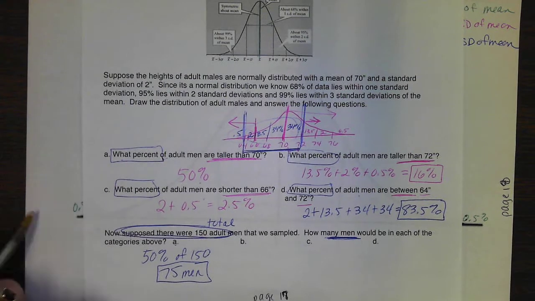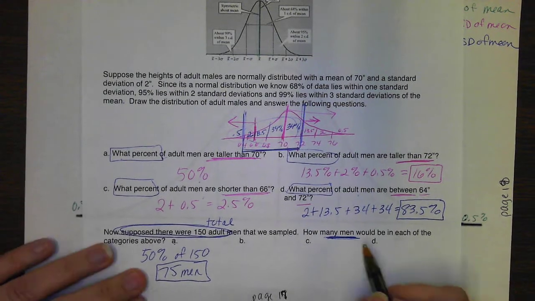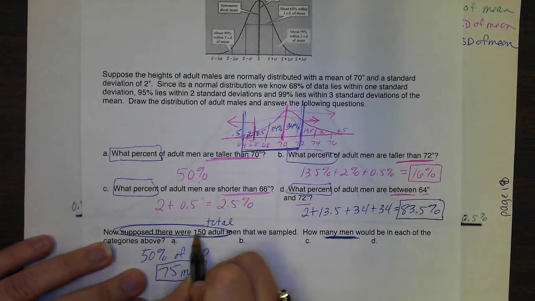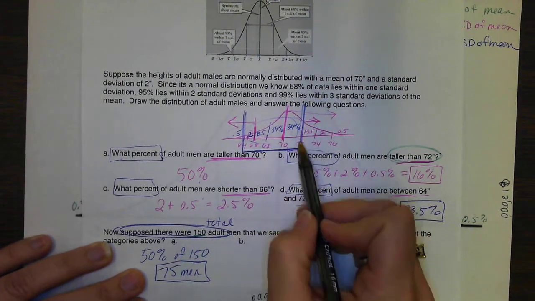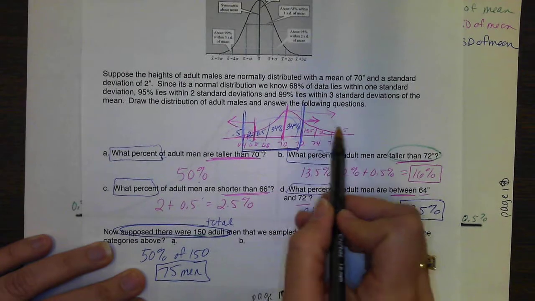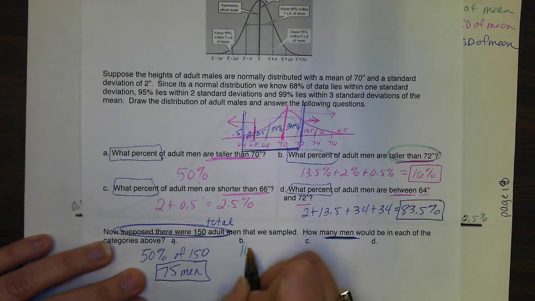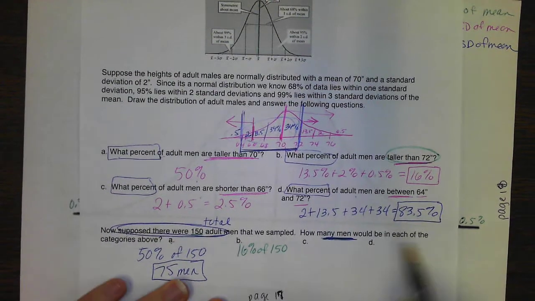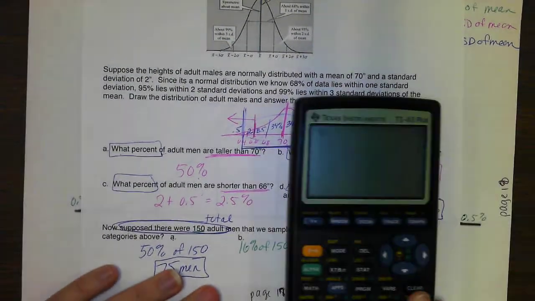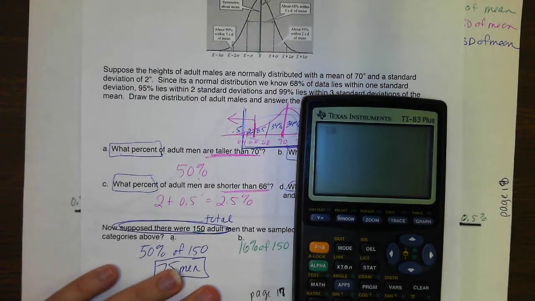So question B wants to know how many men out of the 150 are taller than 72. We already did that, taller than 72 was 16%, but now it's of 150. You go to your calculator and type 0.16 times 150.